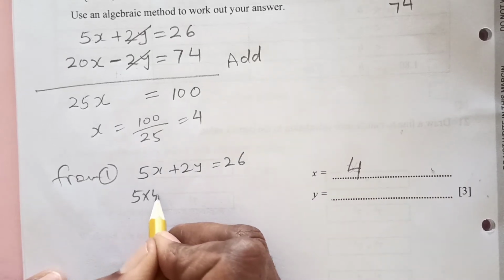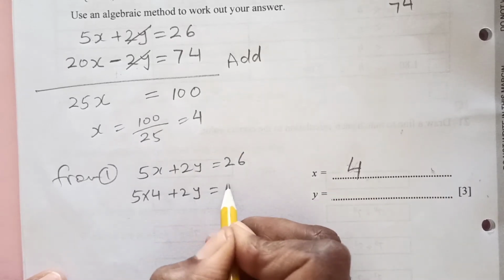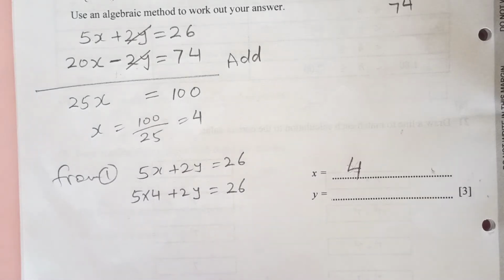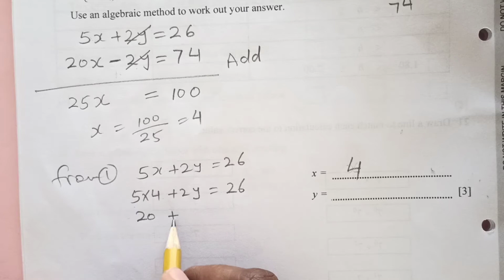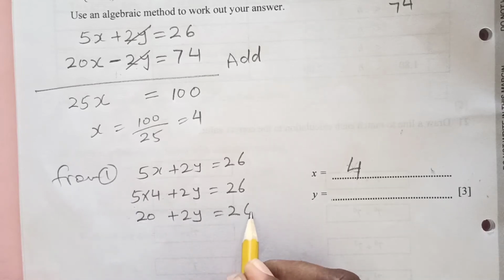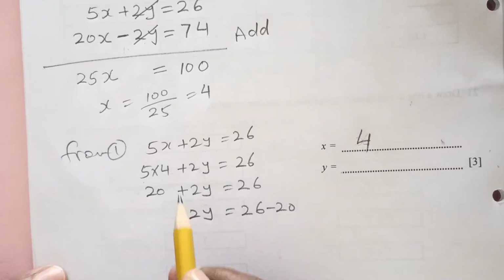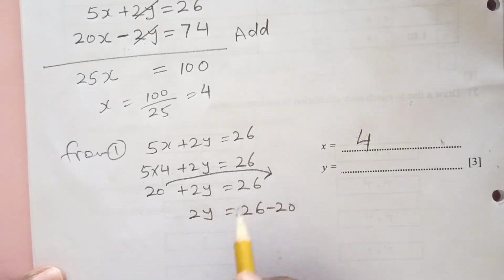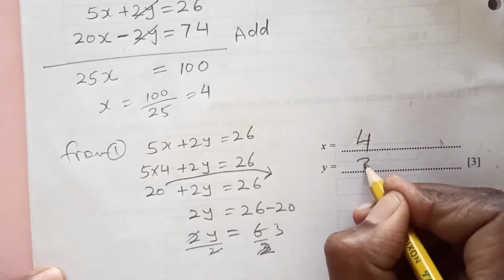Now x is 4, so this is 20 plus 2y equals 26. 2y equals 26 minus 20, shifting 20 to the other side. 6, so 2y over 2 is 6 over 2. So y is going to be 3.